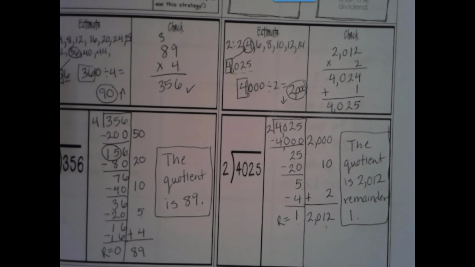All right, let's go ahead and do some more practice on the other side with our 3-column note.